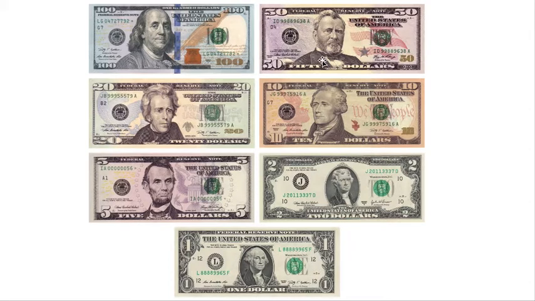Over here we have the $50 bill. This is Ulysses Grant. Again, it says $50. And then lastly, we have the $100 bill. This is Ben Franklin. And it says 100 here and $100 at the top.